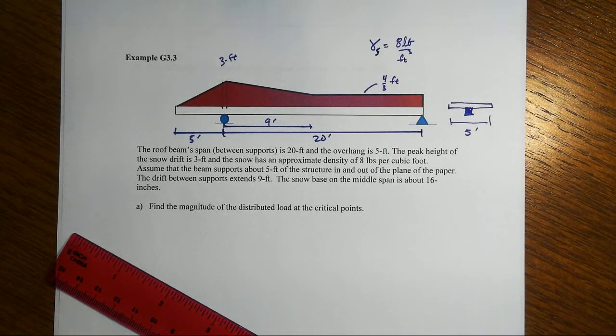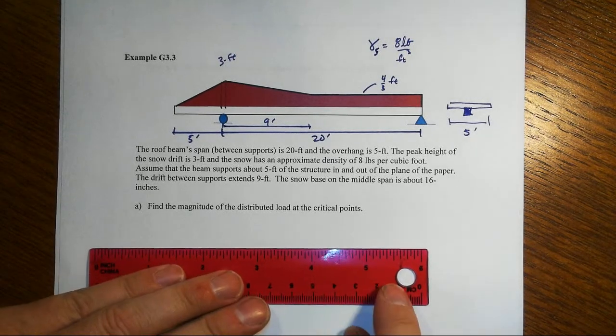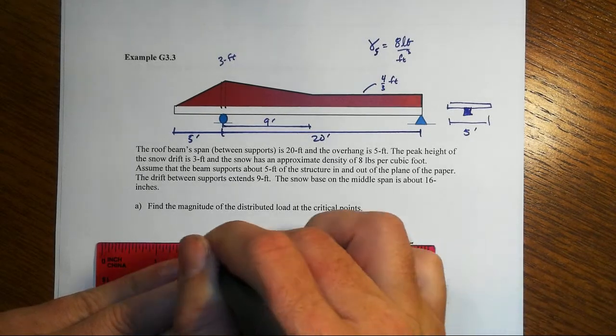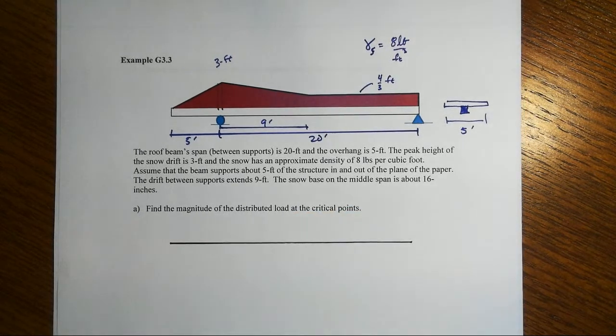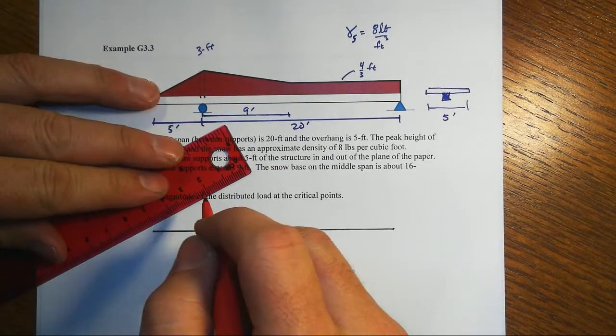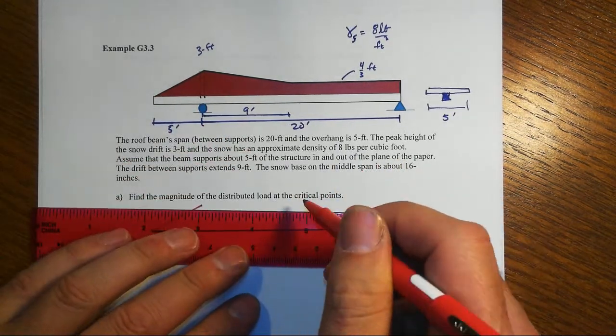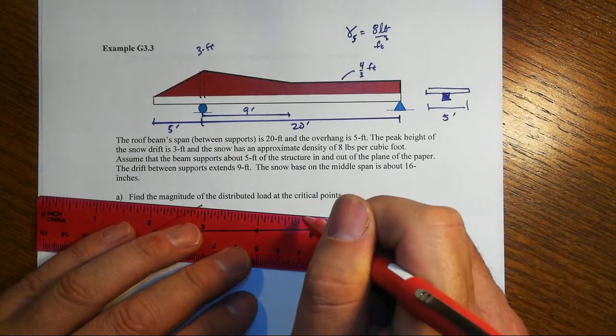What I'm going to do is redraw this setup, essentially a free body diagram. There's the beam, and the intensity of the load is going to follow the depth of the snow. So it's going to look something like this.